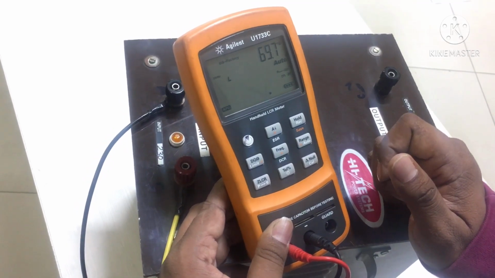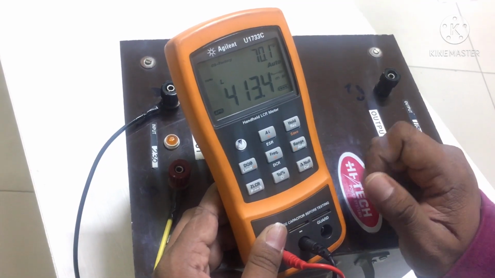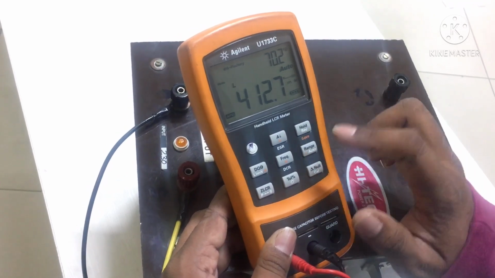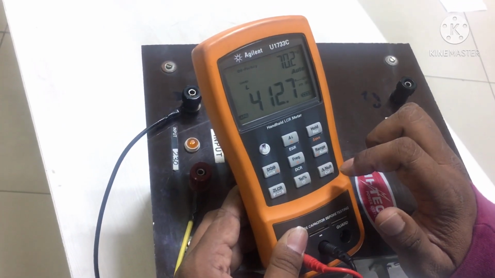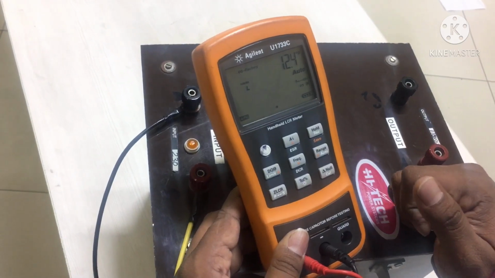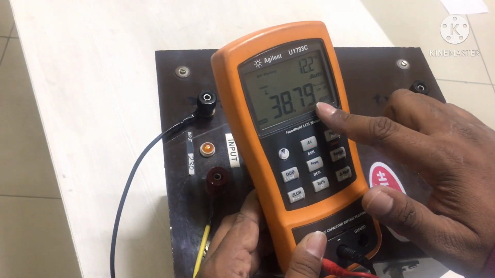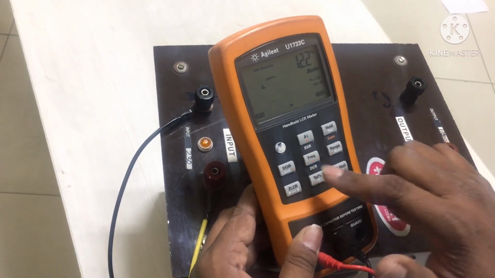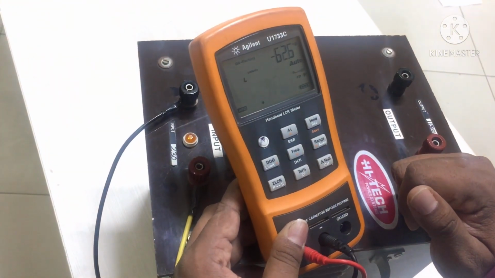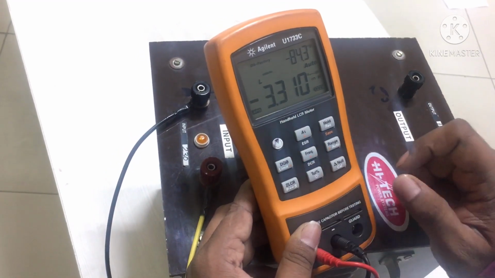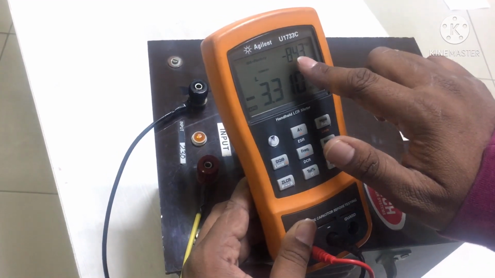For 1 kHz, the inductance across the high voltage winding is 412.8 millihenry. For 10 kHz, the inductance across the high voltage winding terminals is 38.79 millihenry.